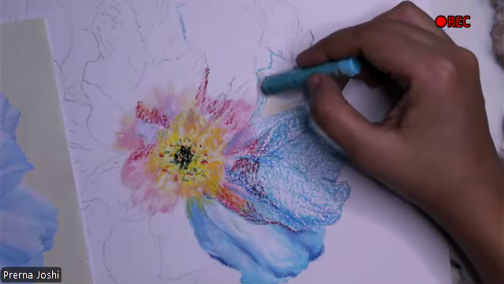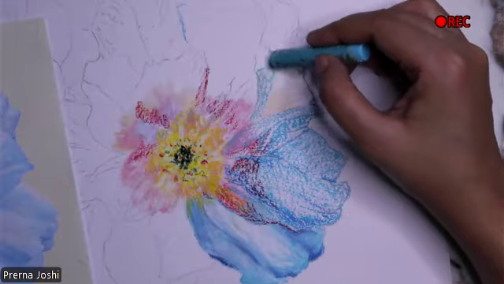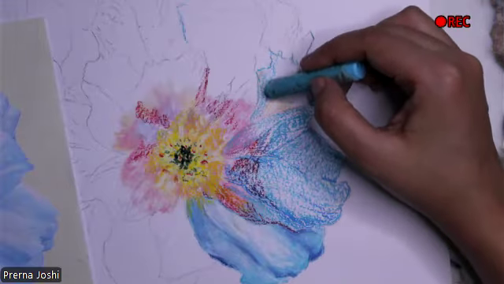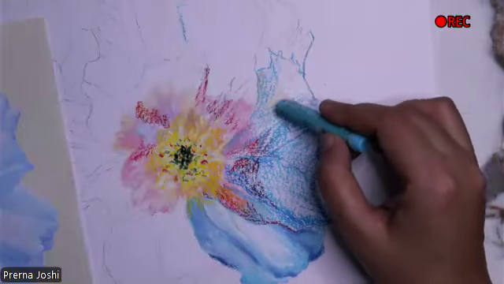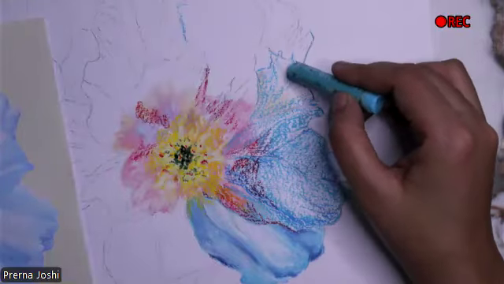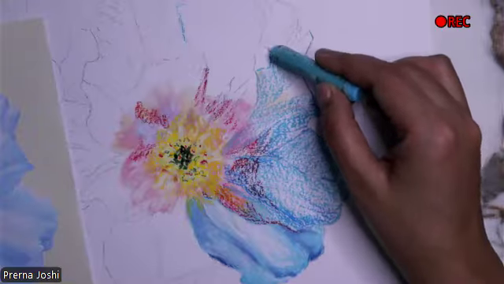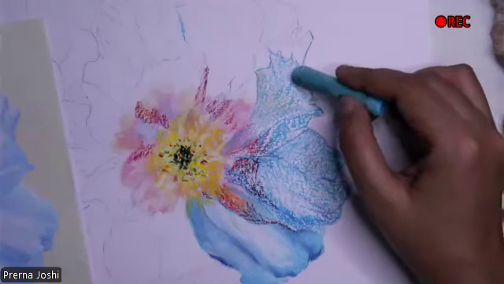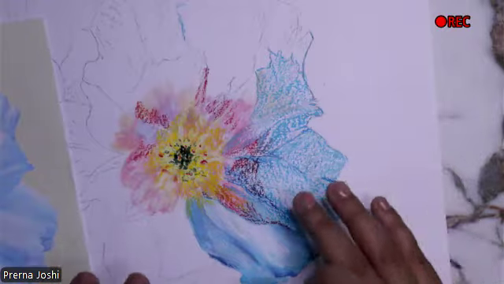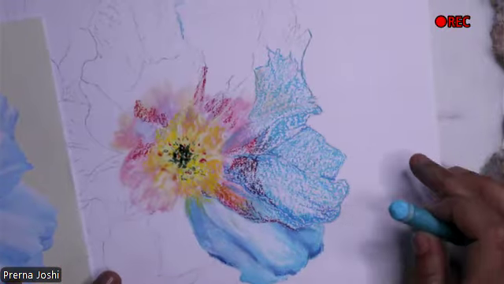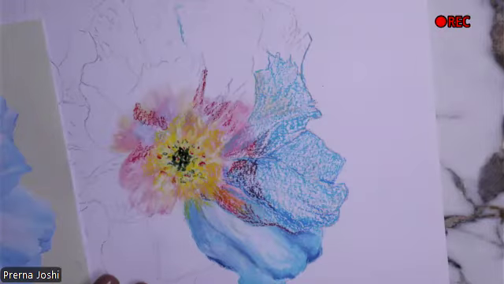So if petal is moving in upward direction, we can just go this way. And half you can go this way. So just follow the movement. So once we have done this much, otherwise we'll forget the lines and the drawing part. So let's do this and then we'll continue.